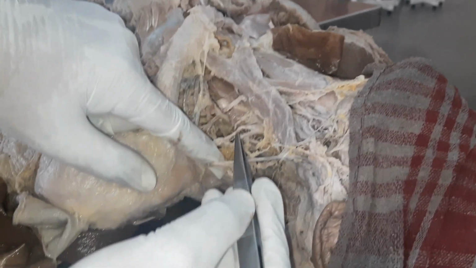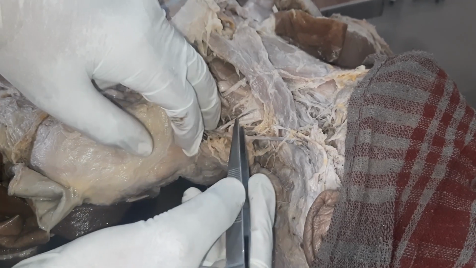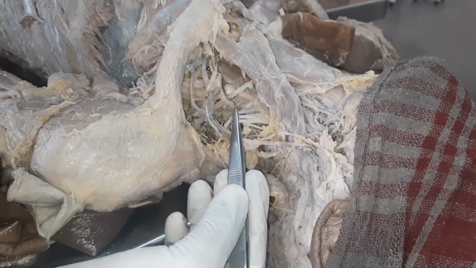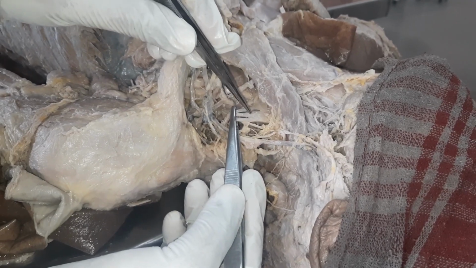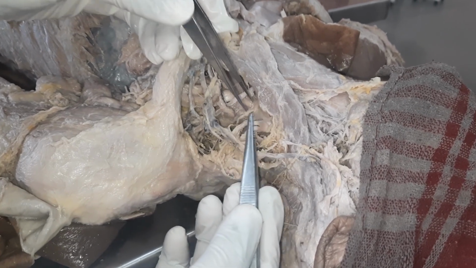Here you can see some nerves, at the posterior border of sternocleidomastoid. Here you can see again 3 nerves. These are the supraclavicular nerves. Medial, intermediate and lateral supraclavicular nerves can also be seen here.